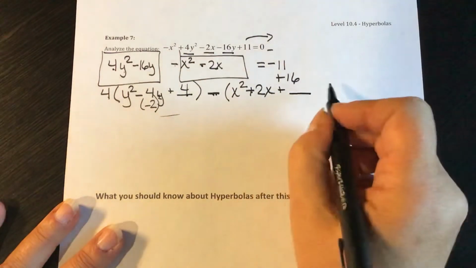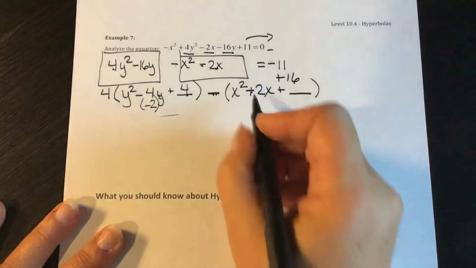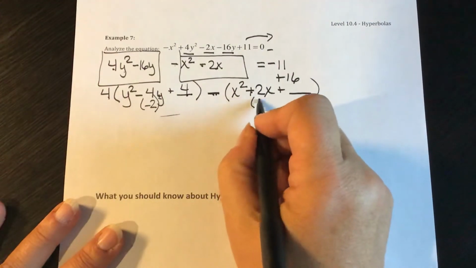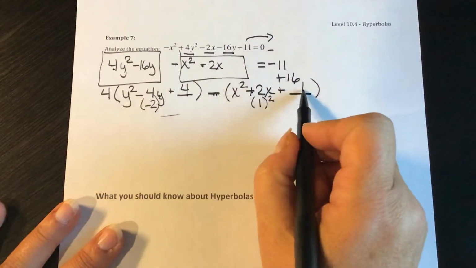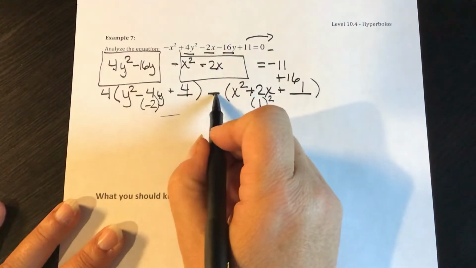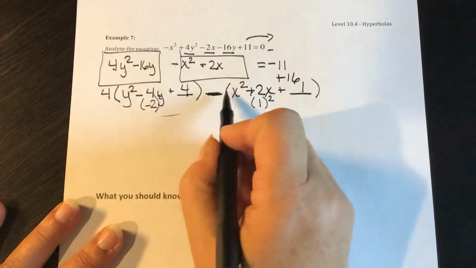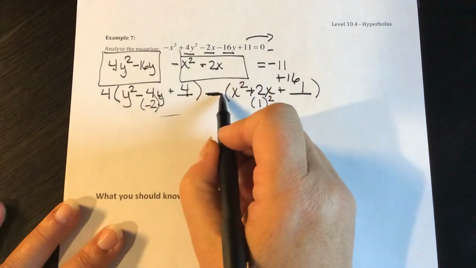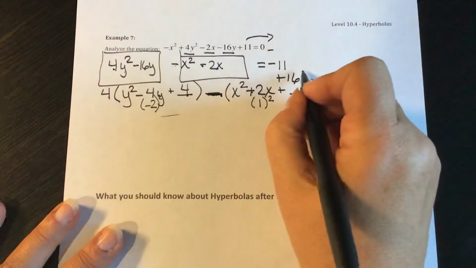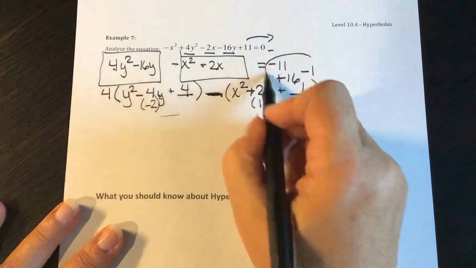And then leave the space to complete the square. Half of the middle term is 1. 1 squared is 1. So really what I did here, because I have this minus here, is I'm actually subtracting 1. This 1 is being multiplied by this minus. So I'm going to subtract 1 here.